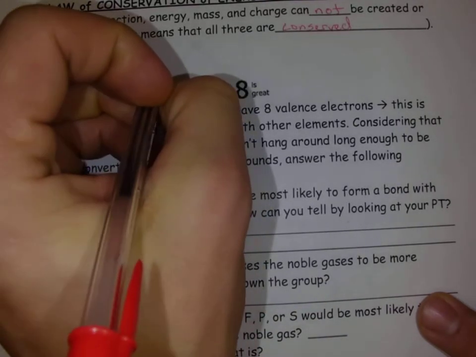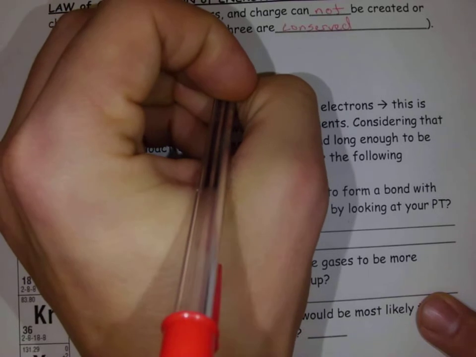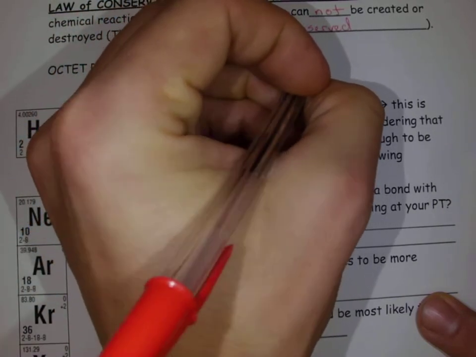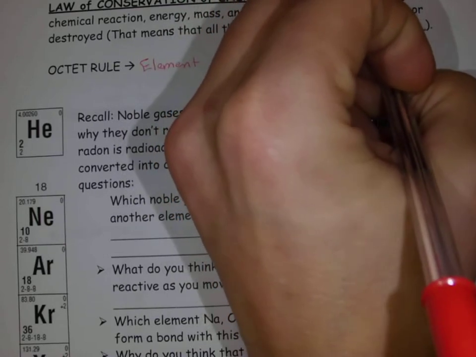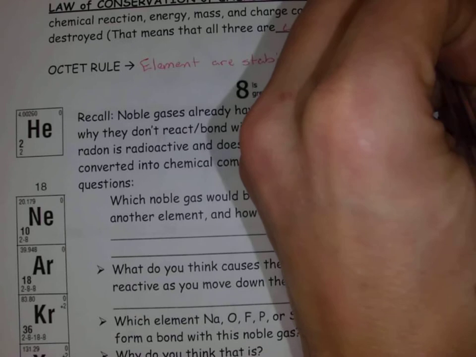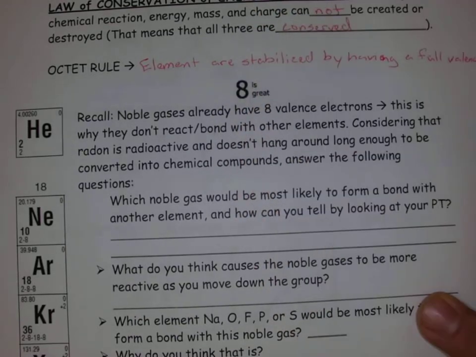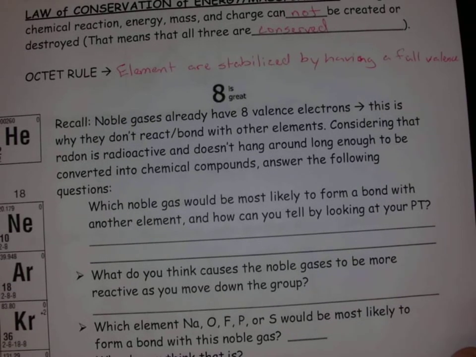Elements are stabilized by having a full valence shell. Okay? So by having a full valence shell, they're going to be stabilized.